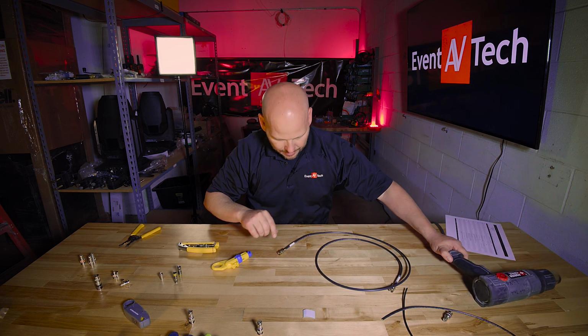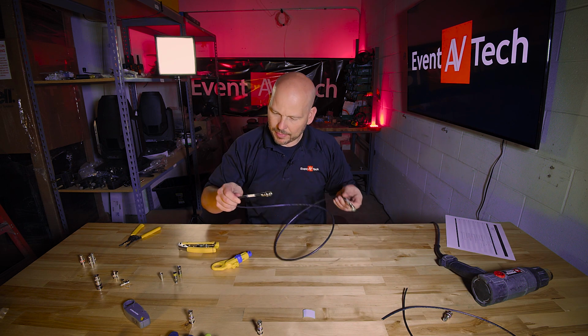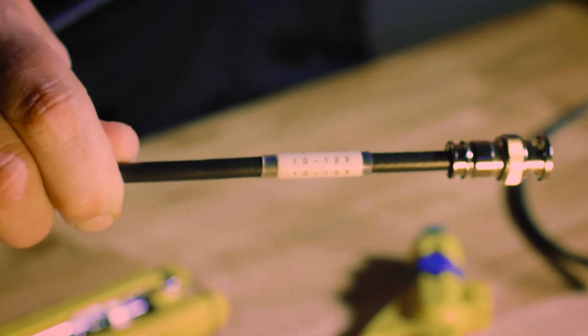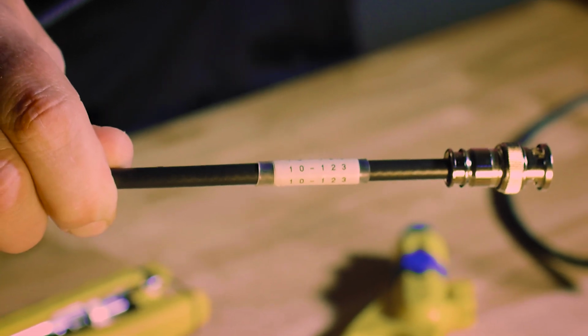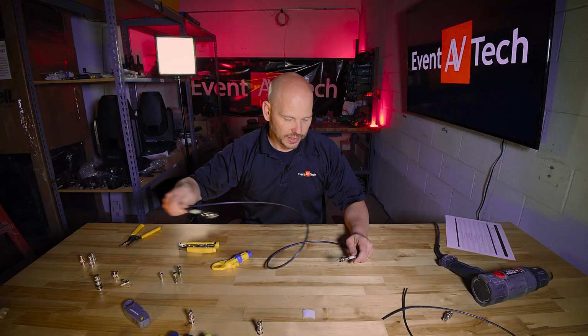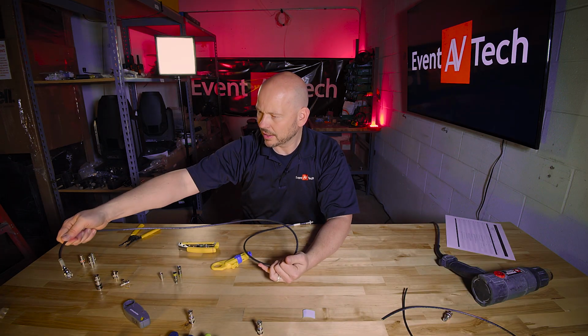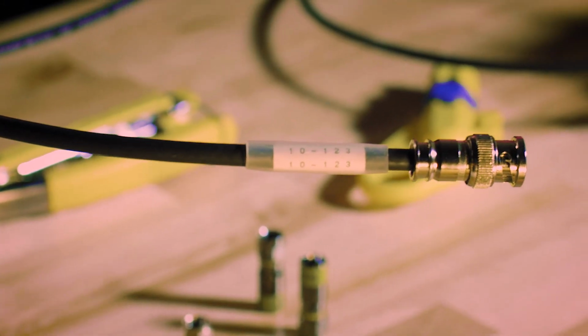All right, I wanna show you something. This cable is properly heat shrinked, and it should be really clear. The heat shrink should turn clear, and you should be able to read the numbers really easily. This side is not heat shrinked, and see how it's really milky, and you can't really quite make out what it is?